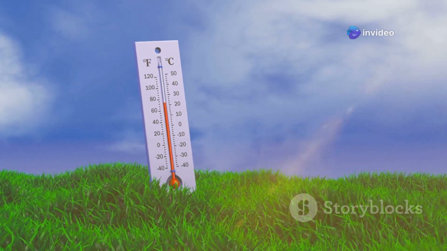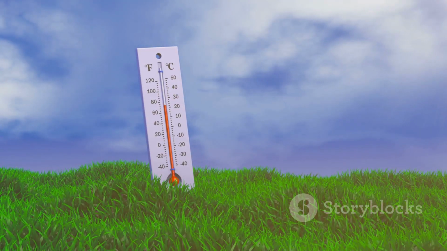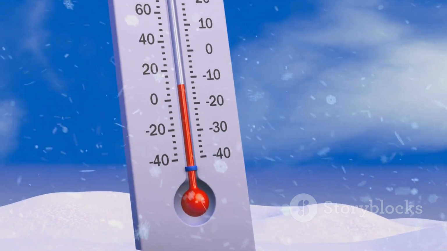So, even though it's cold, the air is still able to carry enough moisture to produce significant snowfall, because warmer air can hold more water vapor, leading to more snow. This is why some of the heaviest snowfalls occur when temperatures are just below freezing.